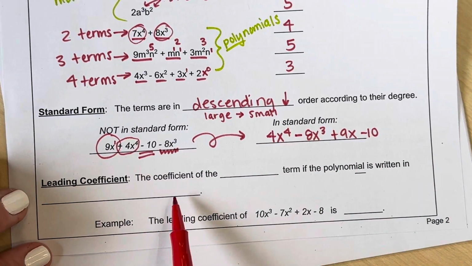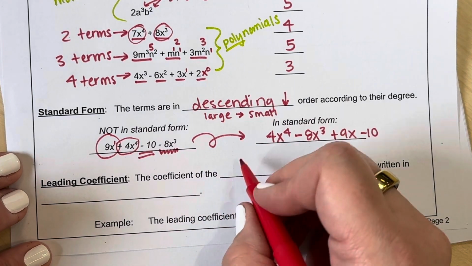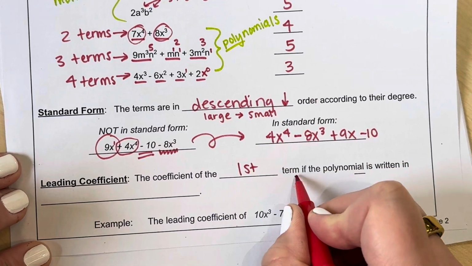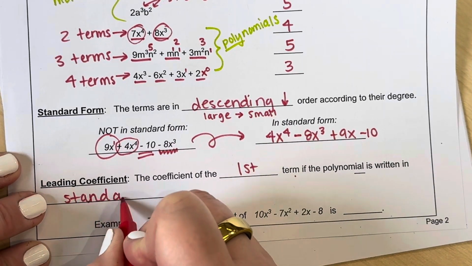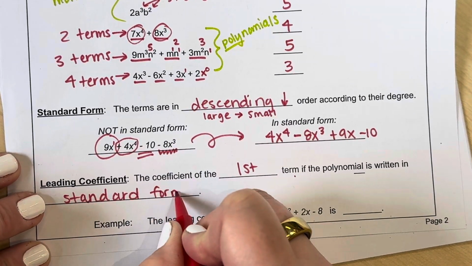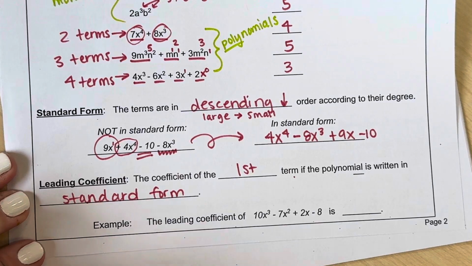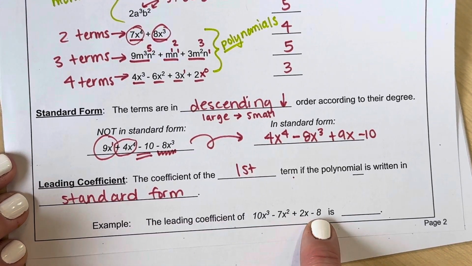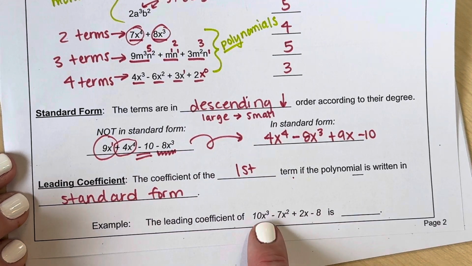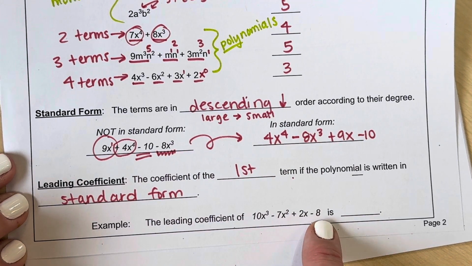The leading coefficient is the coefficient of the first term if the polynomial is written in standard form. So here I have an example of a polynomial that is in standard form because it goes 3, 2, 1, 0.